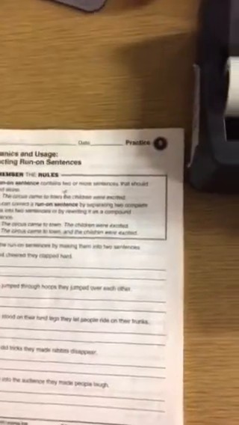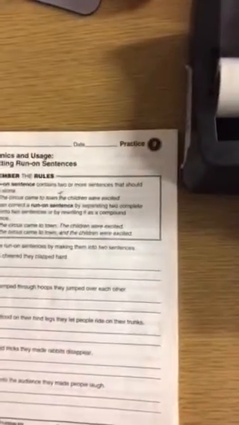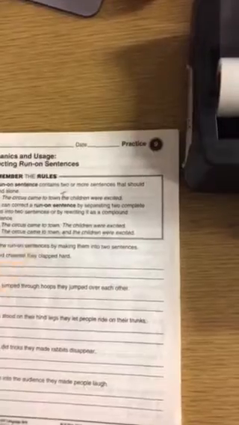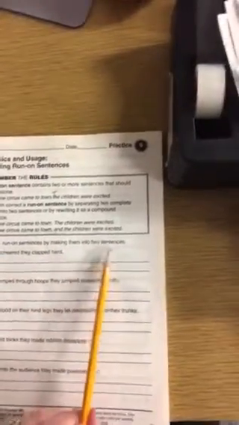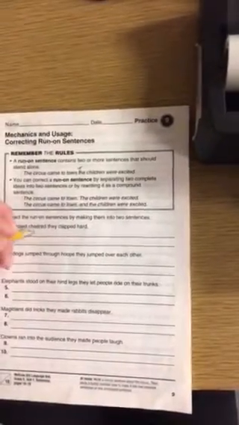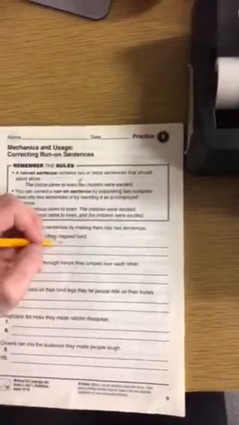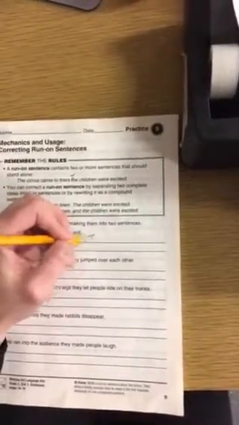We're going to tie those sentences together with a comma and. So when you go through this page, you're going to do that same thing. You're going to correct the run-on sentences by making them into two sentences. Okay? The crowd cheered, they clapped hard. I'm going to make that into two different sentences. The crowd cheered, period. Then I'm going to capitalize the next one.